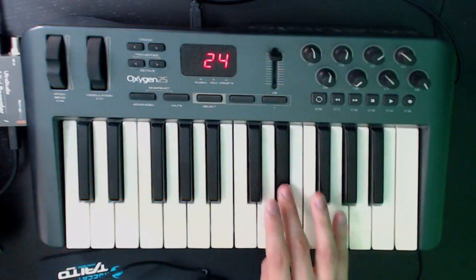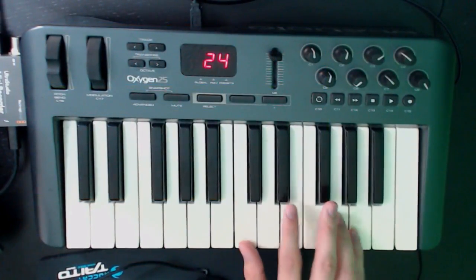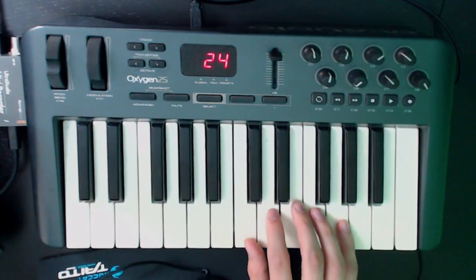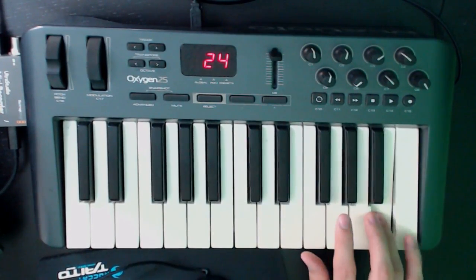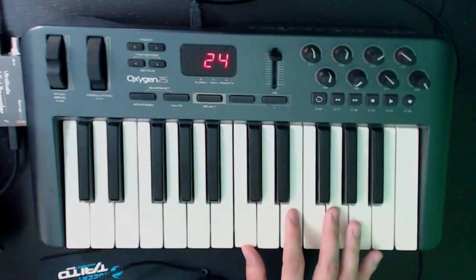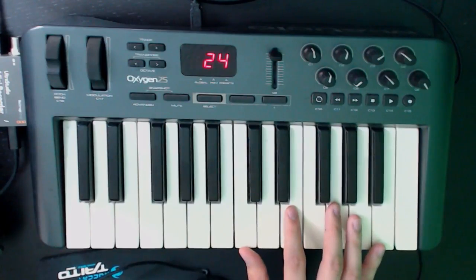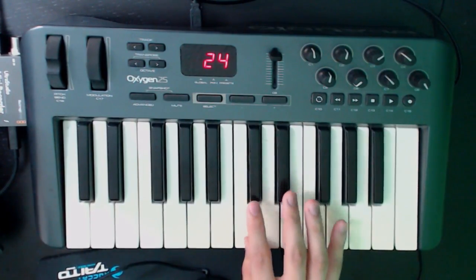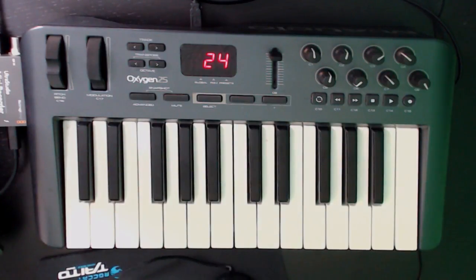So 1, 2, 3, 4, 5. 1, 2, 3, 4. Or we can work out tone, tone, semitone, tone, tone, tone, semitone. And that would give us all the notes. So all you have to do is go through either the first, third and fifth in all the notes in the scale, or work out 5 and 4, 4 and 5. So I've given you a few different options here.